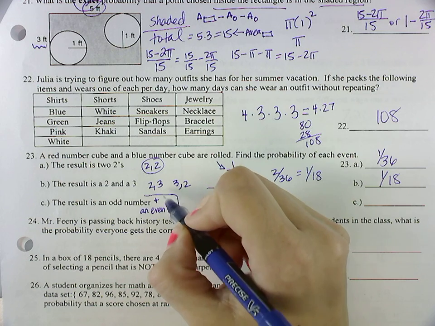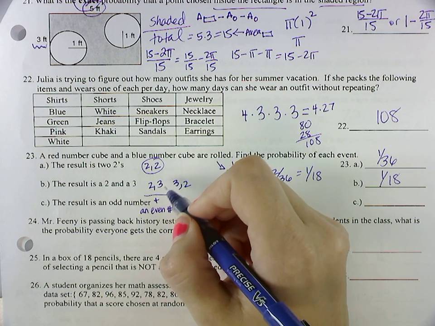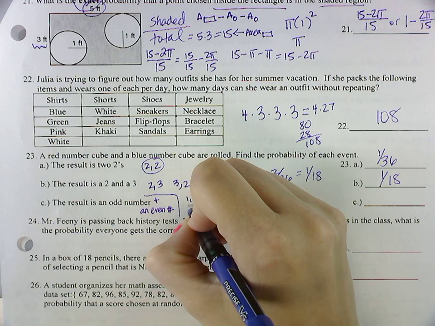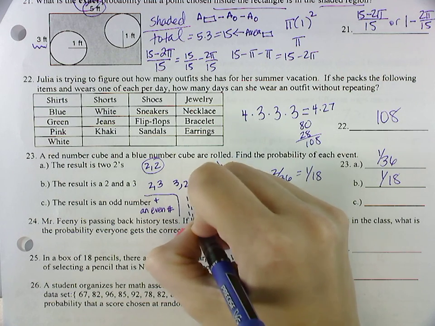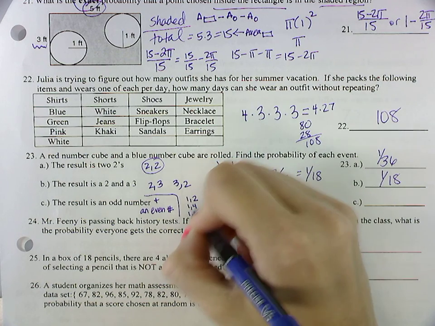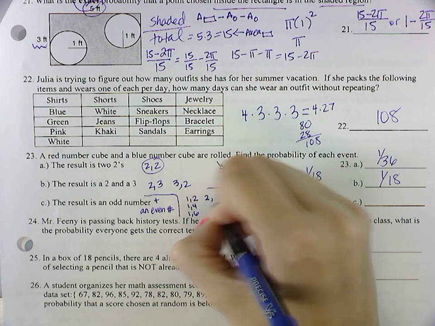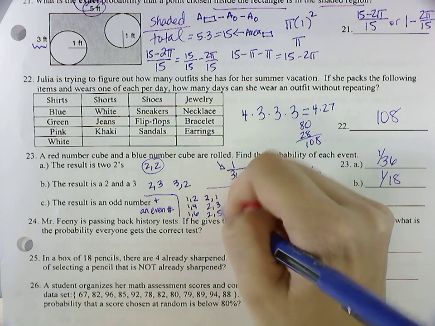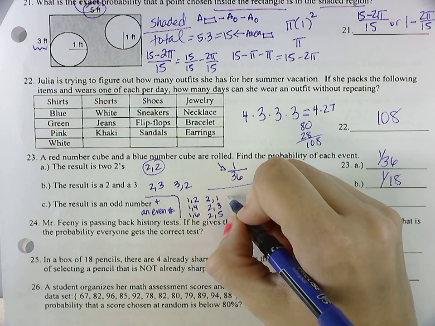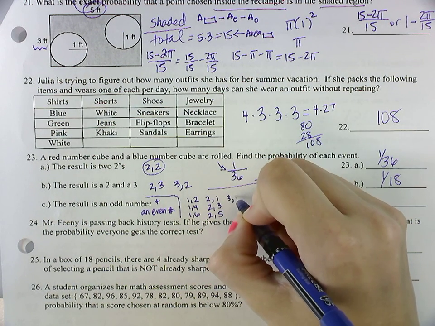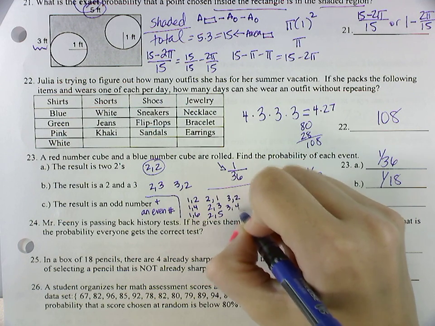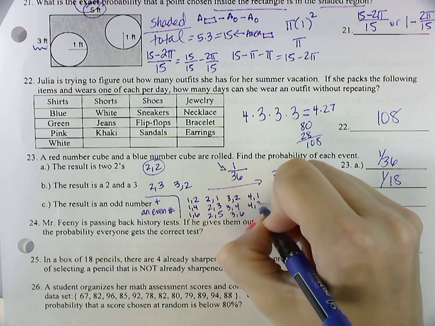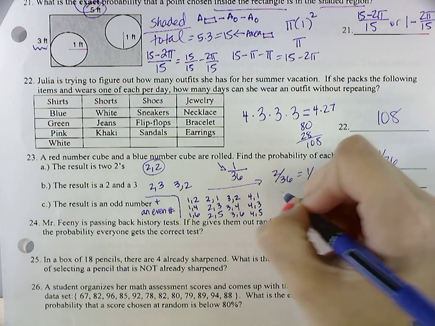So if the result is 1 odd and 1 even, let's start with the 1s. So you could have 1 and 2, you could have 1 and 4, or you could have 1 and 6. So that's an odd and even. For a 2, you could have 2 and 1, 2 and 3, 2 and 5. That will give you 1 odd, 1 even. For the 3s, you can have 3 and 2, 3 and 4, 3 and 6. For 4, you could have 4 and 1, 4 and 3, 4 and 5, which I think you guys can start to see the pattern.